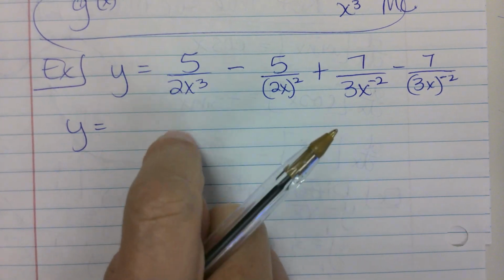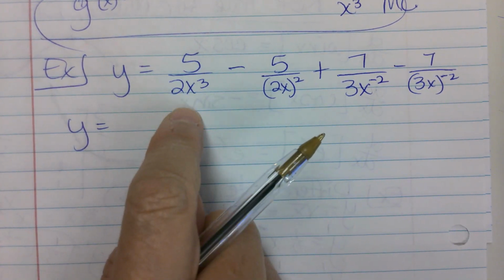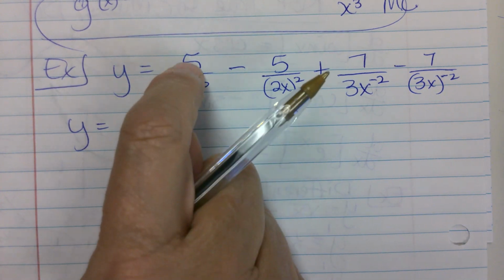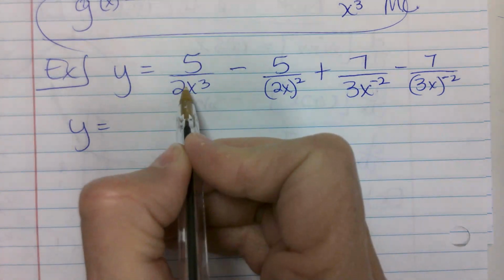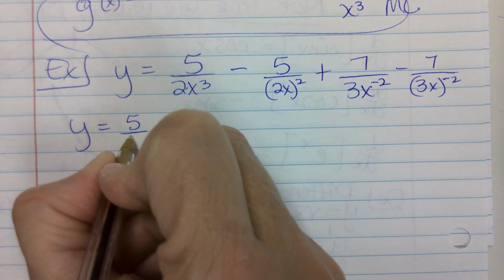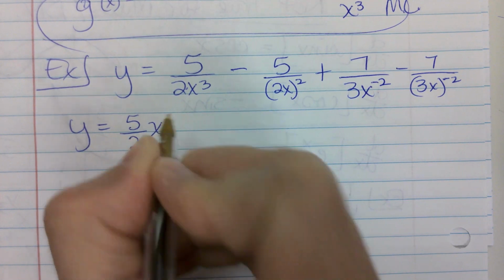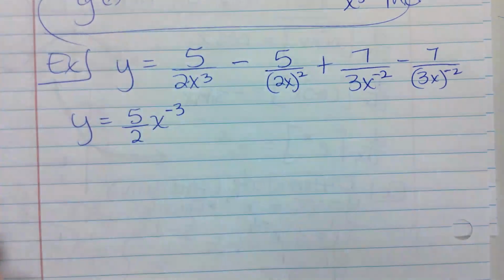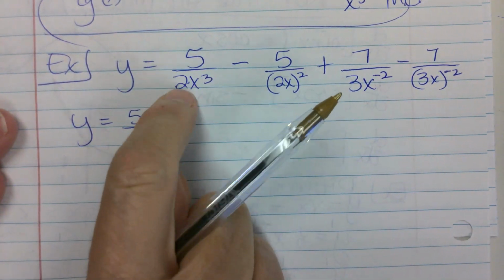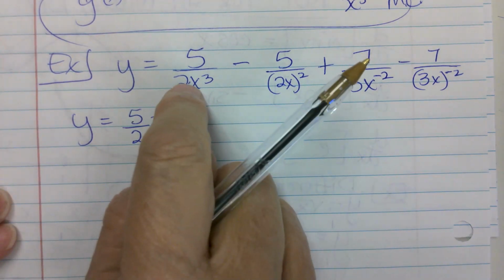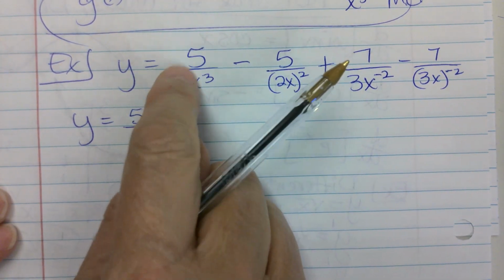Here's a nuance that people have trouble with every year. This is multiplication. What I want you to understand is this can be rewritten as 5 halves x to some power, negative 3 power. So everybody good? I can pull out, remember that constant multiple rule? I can pull out the 2 part and I can pull out the 5 part.